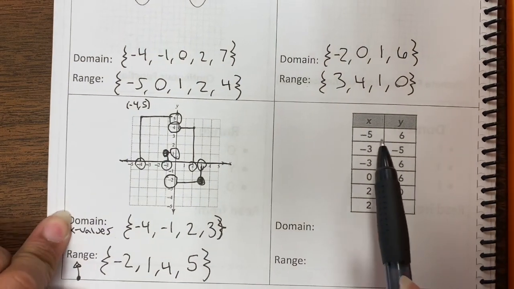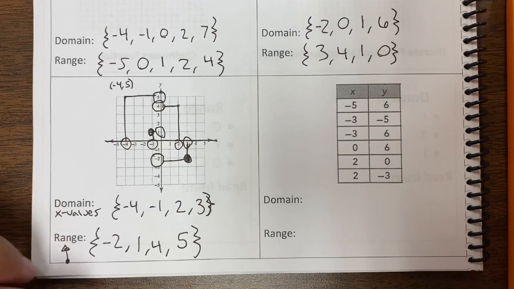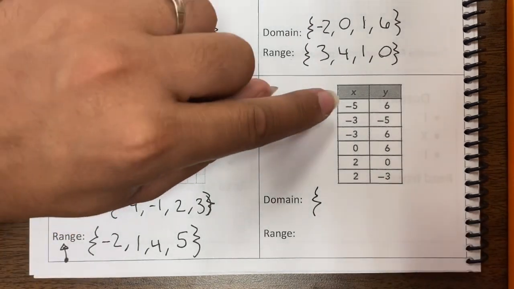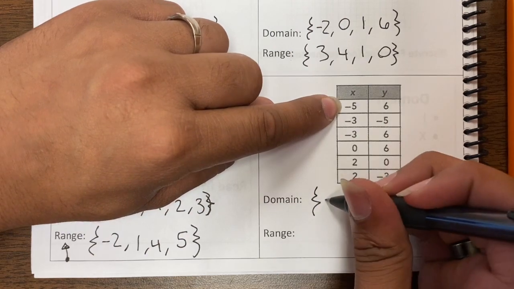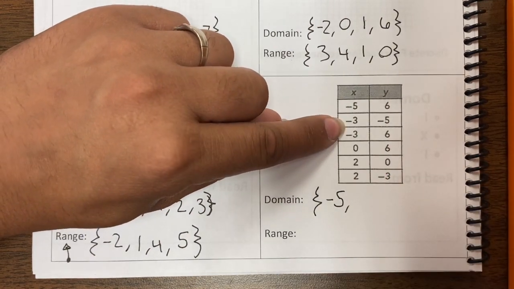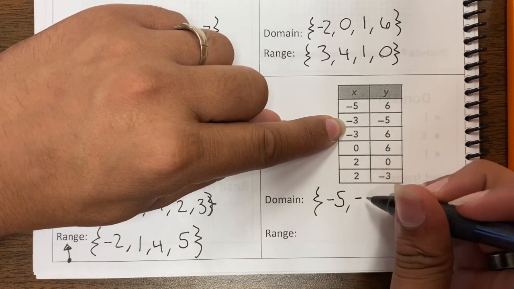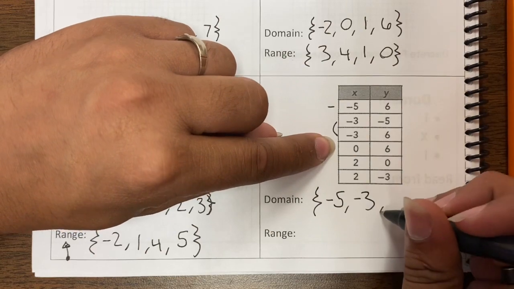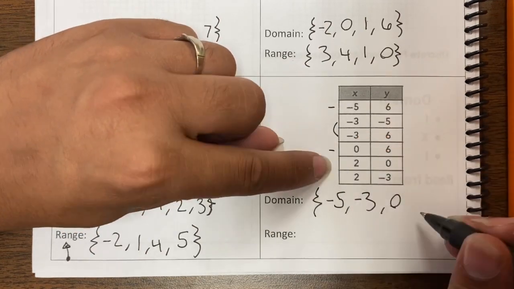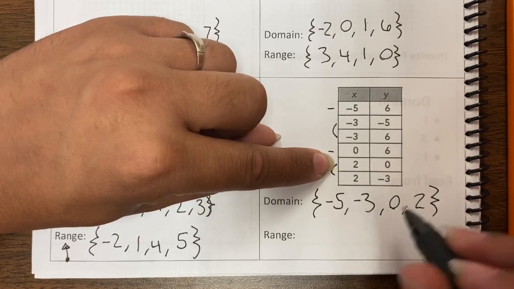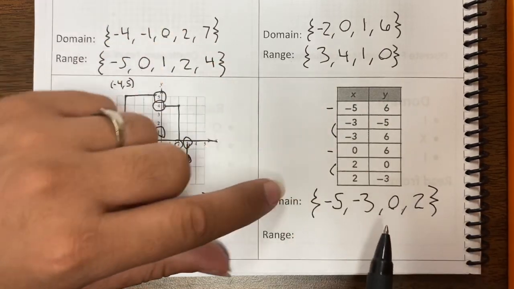So now we look at a table again. Remember, we don't repeat any values. So for the domain, I'm going to write -5. Don't repeat. -3, 0, 2. So we do not repeat values.